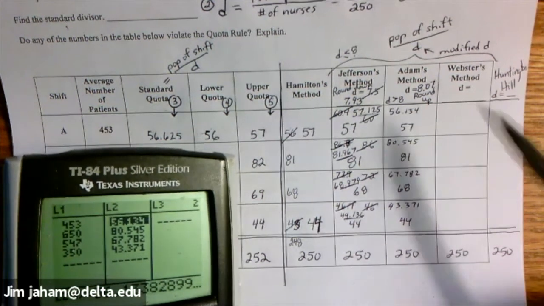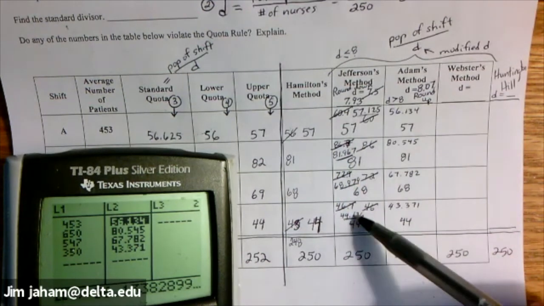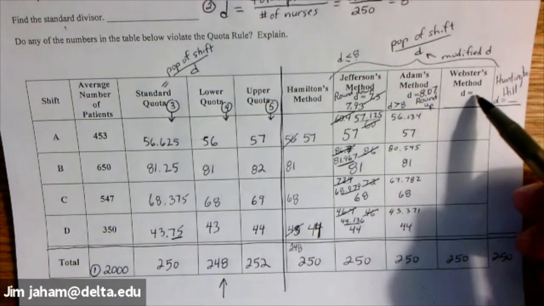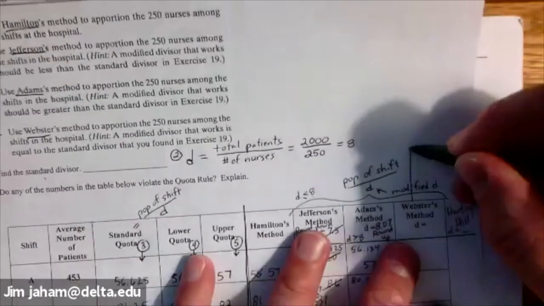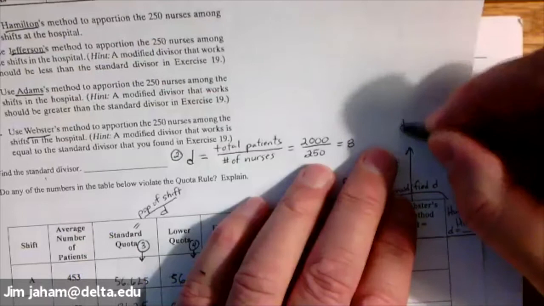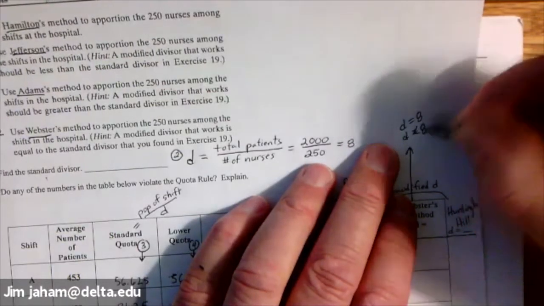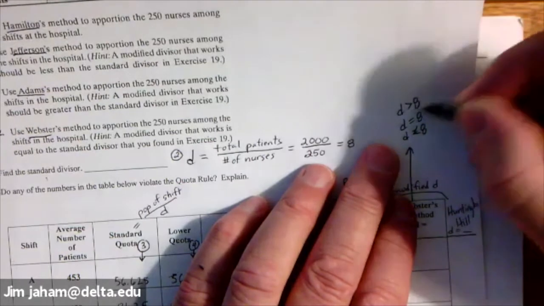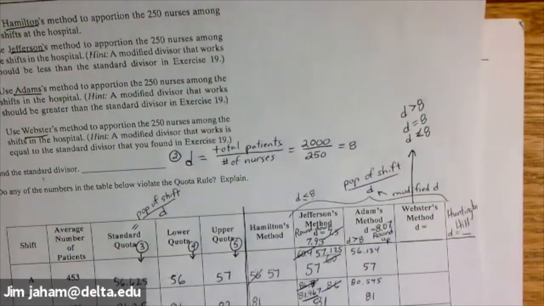Now, I'd recommend that you keep these numbers around. So you find a D, and remember for Webster's method, the D could equal 8, the D could be smaller than 8, or the D could be larger than 8. So it could be any one of those. So you could go above or you could go below on your modified divisor.